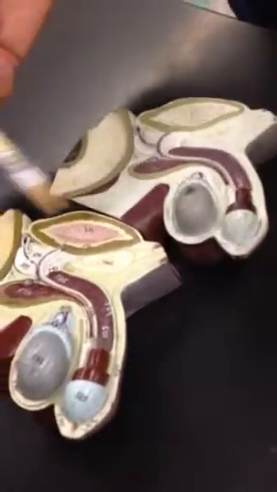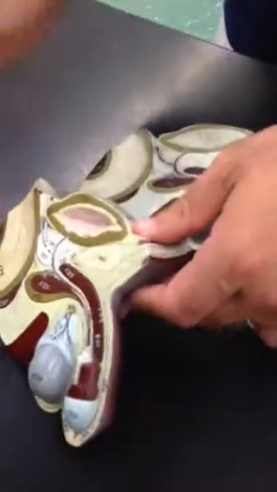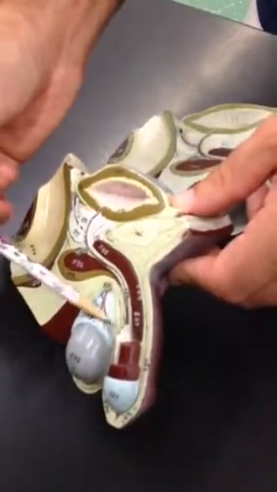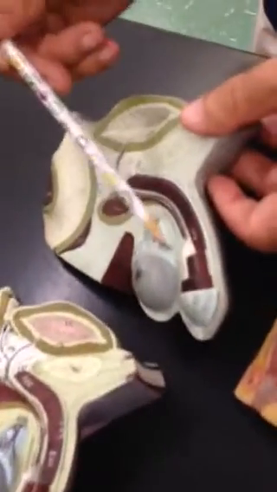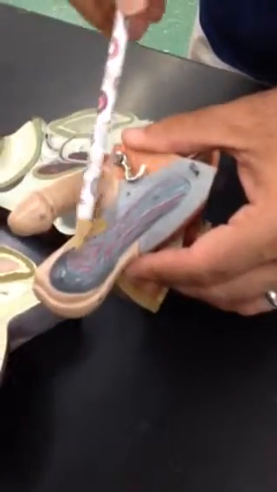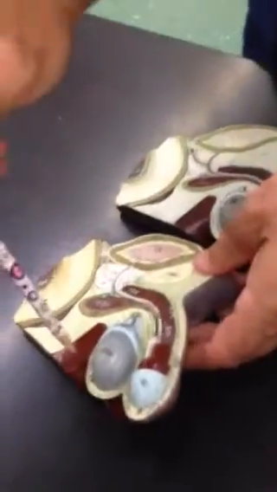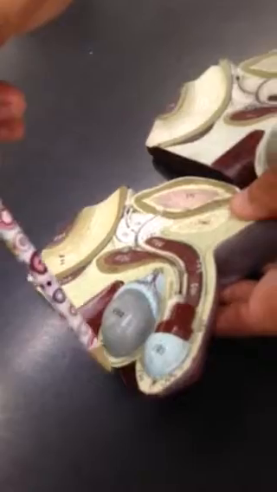Okay, the next thing, we're going to look at the testes, which on these models is the gray. And on this one it's also the gray on the bottom. A structure called the epididymis, which sits on top of the testes, right here, and right here. And then on this model, it will be indicated by this area here. The next thing you need to know about is the scrotum, which is the layer of skin that surrounds the testes.